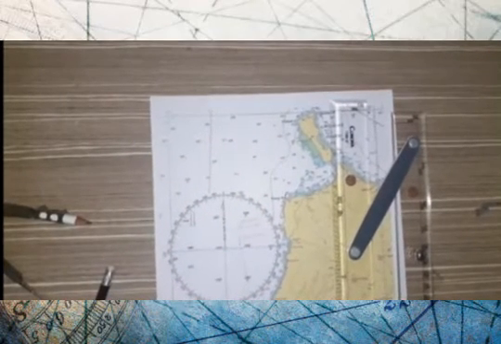Now, second, I must find the dead reckoning of the falling tide with tidal stream speed of 0.6. So dead reckoning. Now, in order to find the dead reckoning, I must use the 10 knots.